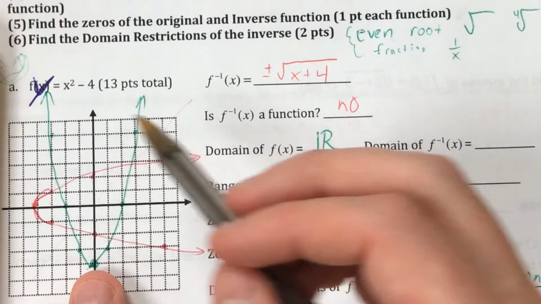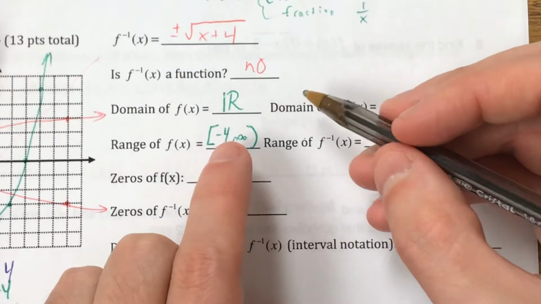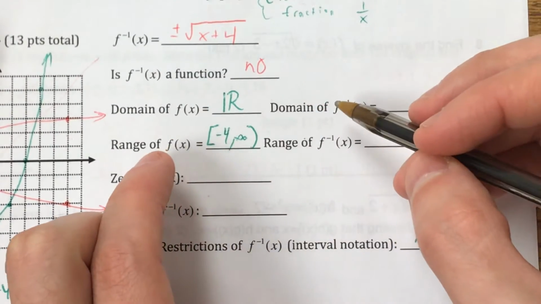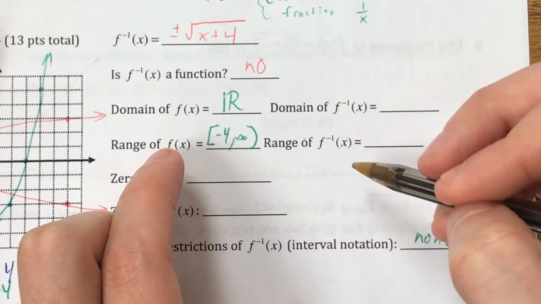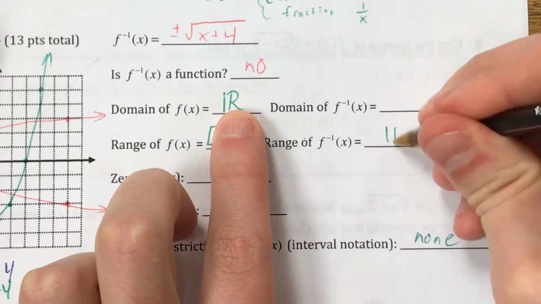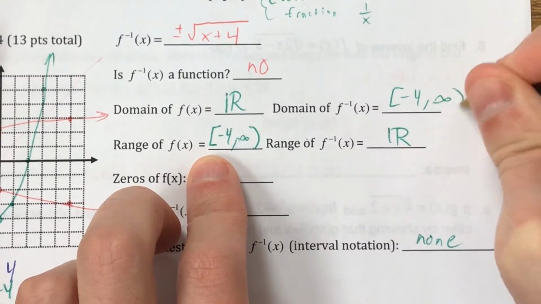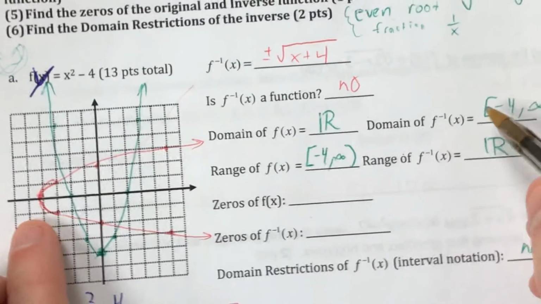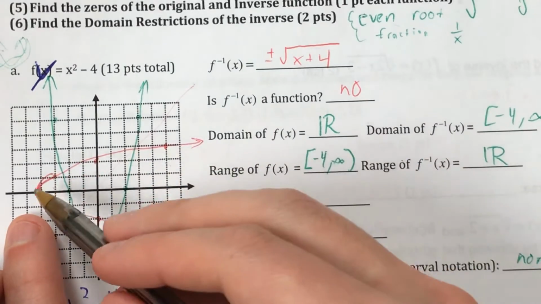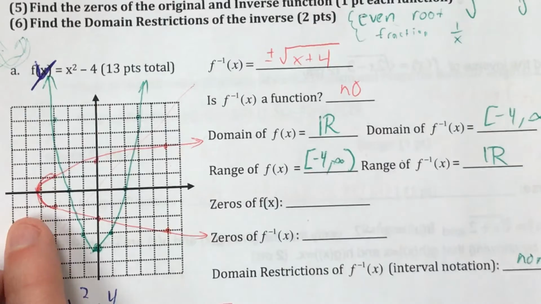Domain is -infinity to positive infinity. On the previous paper, we talked about how the domain of one is going to be the range of the other, and the range of one is the domain of the other. So I'm just going to go ahead and copy-paste this, to save on time. But you can always verify just by looking at it that it's true. The domain is -4 to infinity, and the range is -infinity to positive infinity, so all real numbers.